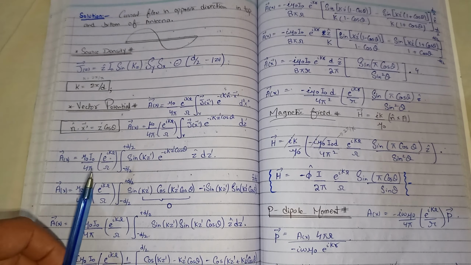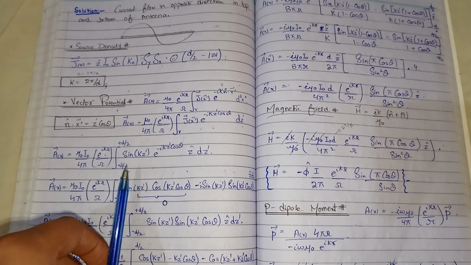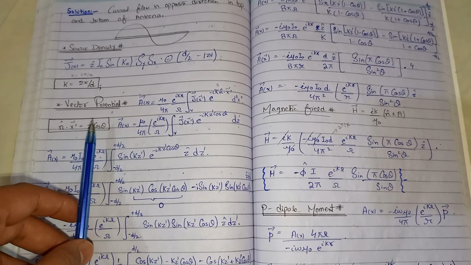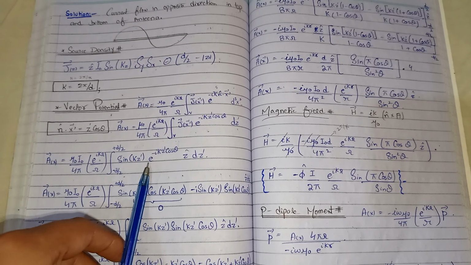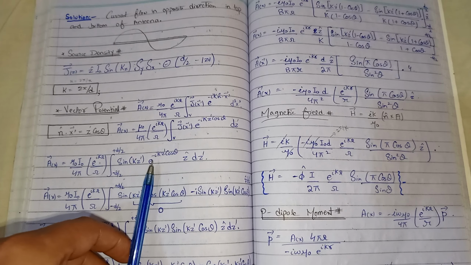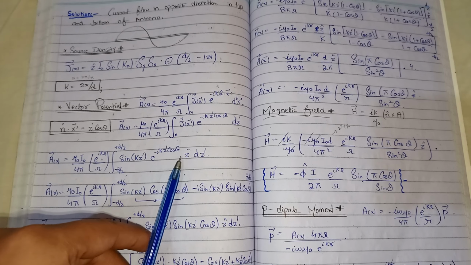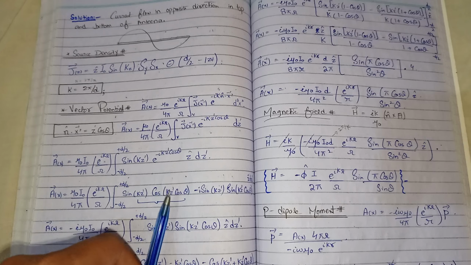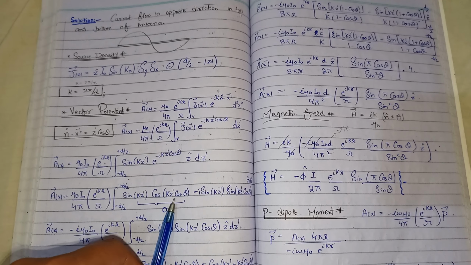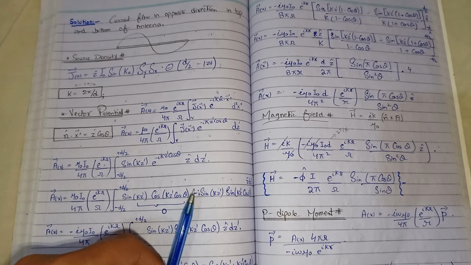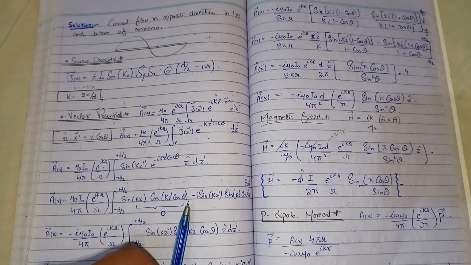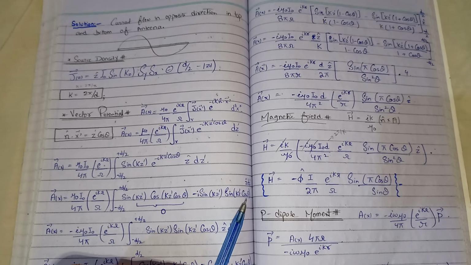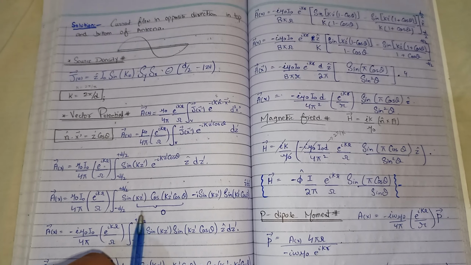Now open the Euler formula, as I mentioned before. The sine stays on its side, but you only have to open this exponential. Once opened, it becomes cos(kz' cos θ) minus i sin(kz' cos θ).